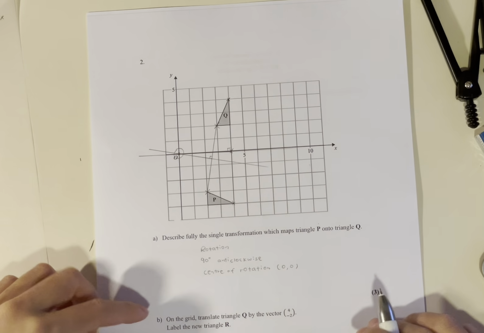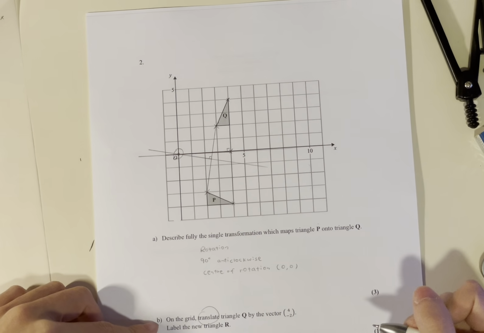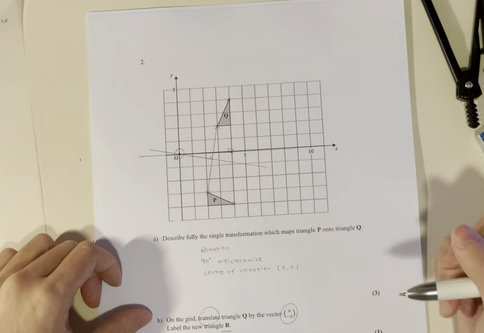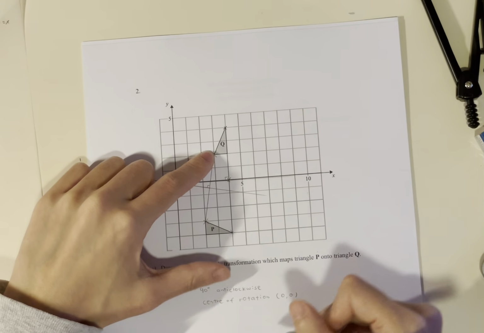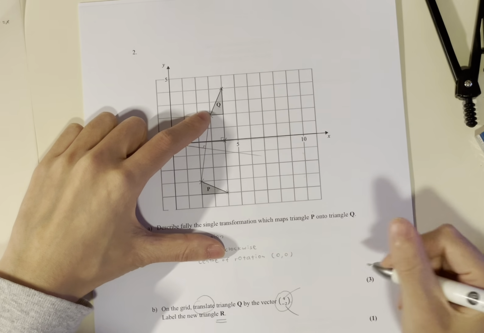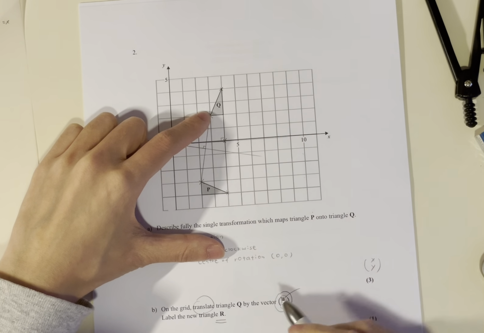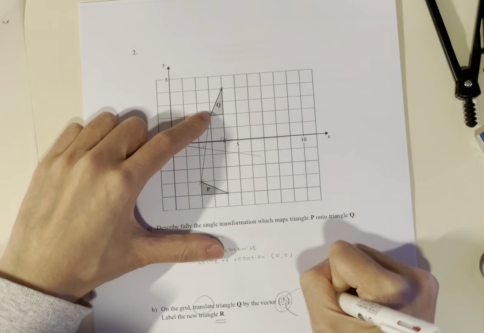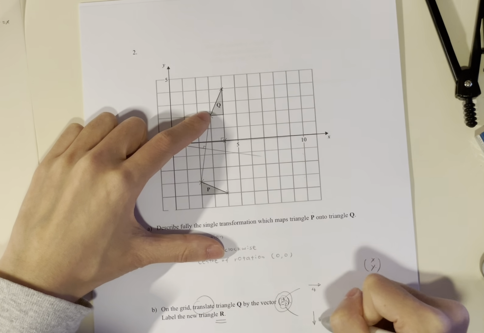Then after that, it says on the grid, translate triangle Q by the vector (4, -2) and label it R. So in this case, we go from Q. So this is our Q. For the vector, what do the 4 and minus 2 give you? This is the x coordinate and this is the y. Remember your vector is (x, y). So in this case, 4 is positive, meaning going this direction 4 blocks. And this negative 2 is the y, meaning going down 2 blocks.